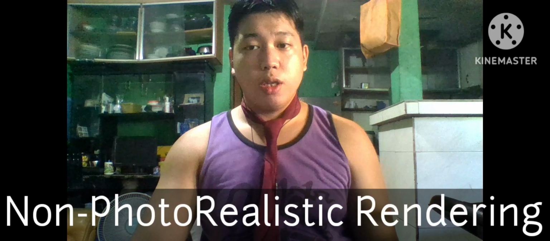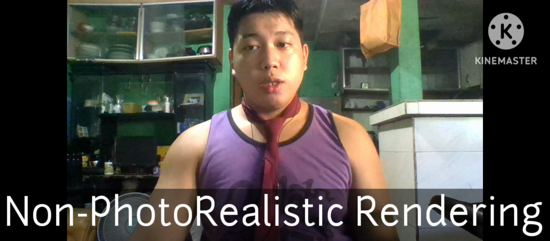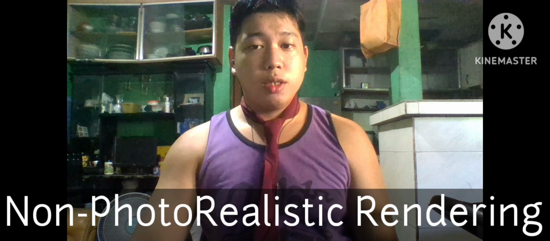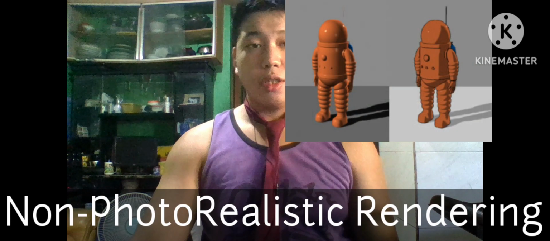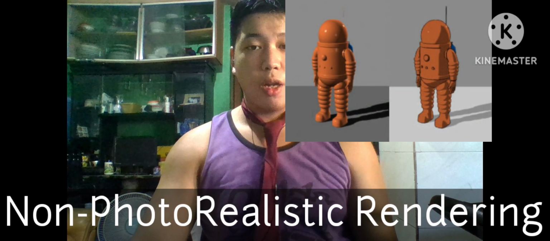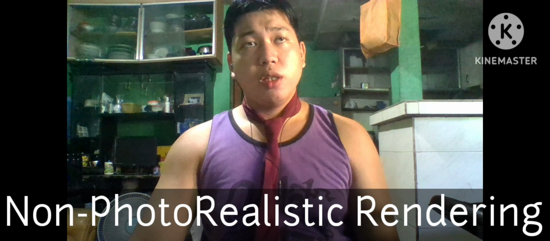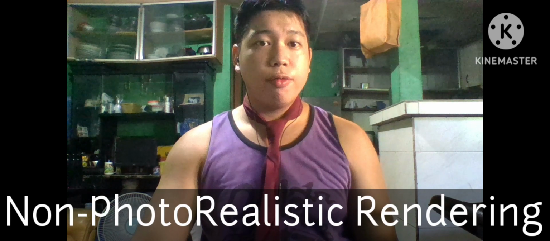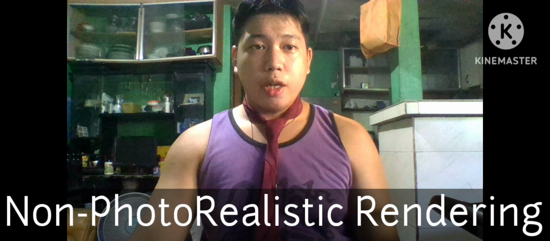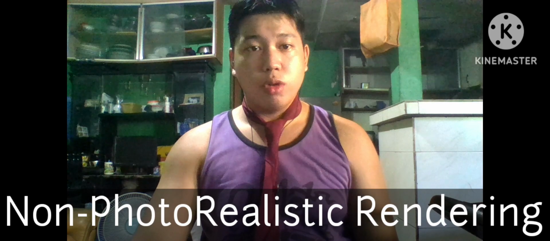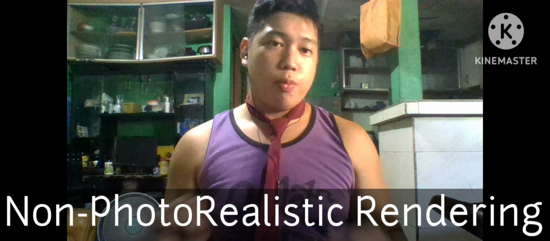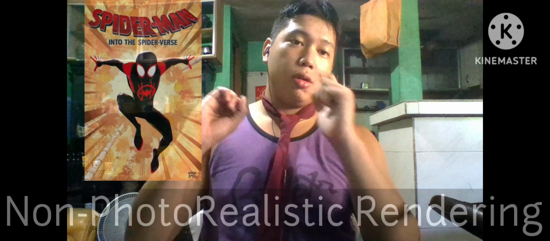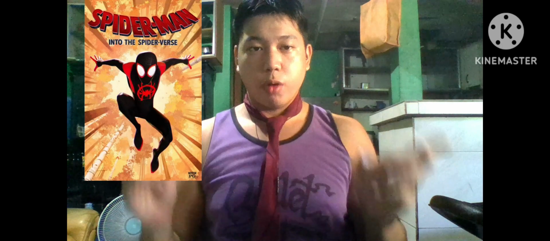And the next one is non-photorealistic rendering, or NPR. These techniques are used to create stylized, artistic, or cartoon-like visuals, often with an emphasis on line work and unique styles. So an example of this non-photorealistic rendering is in the movie Miles Morales, like Spider-Man: Into the Spider-Verse. And I will paste the image here or there, wherever.